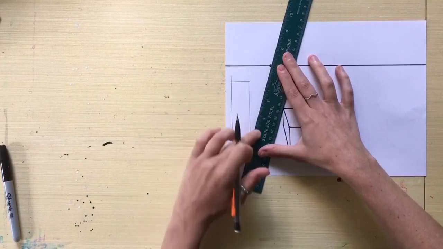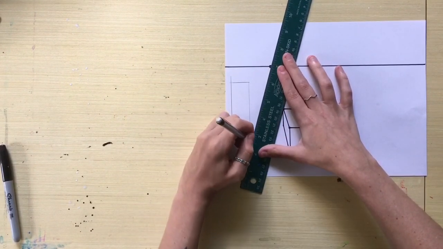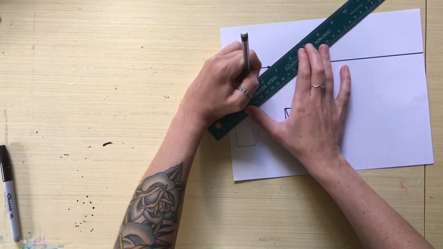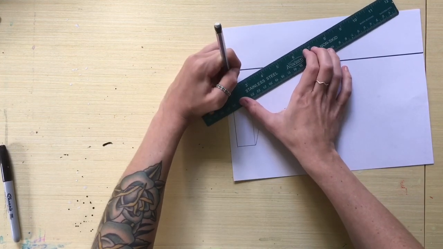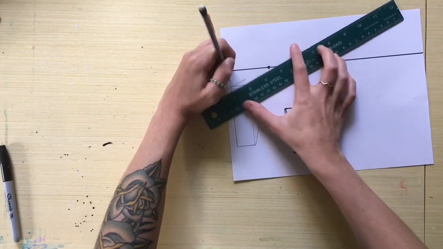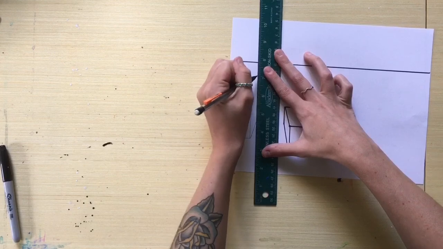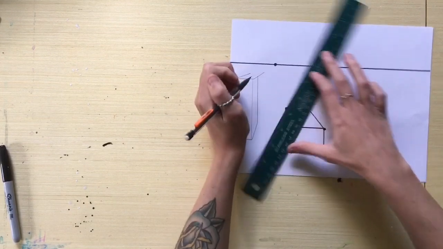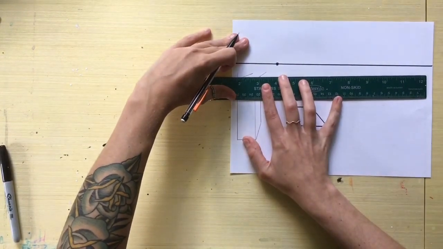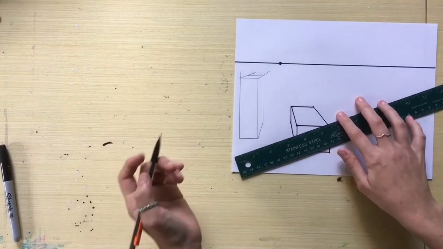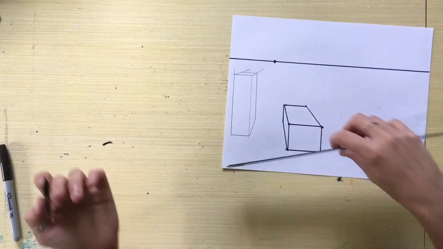So notice how I'm going this way with it. It doesn't matter where your shape is. With your dot, you just always have to line it up to that dot, no matter where it's at on your paper. And then I will connect them.